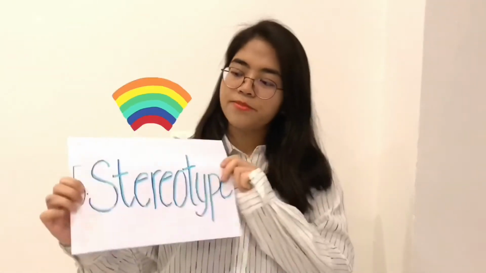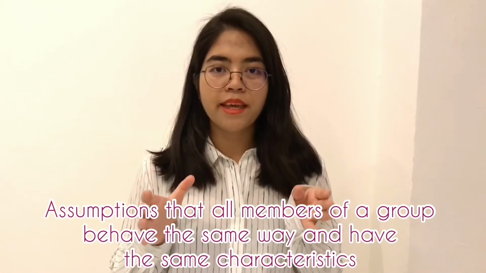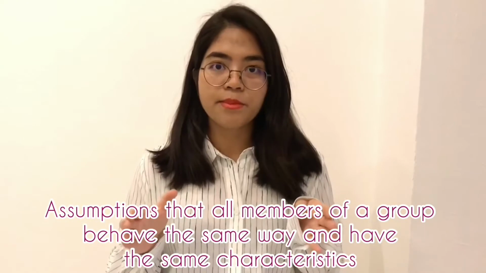The fifth common shortcut is called stereotypes. Stereotypes is the assumption that all members of a group behave the same way and have the same characteristics. The example for this is, we think all graduates from abroad are better than local graduates in terms of language proficiency and communication skills. These assumptions help make decisions quickly. Last but not least, the last common shortcut is called contrast effects.